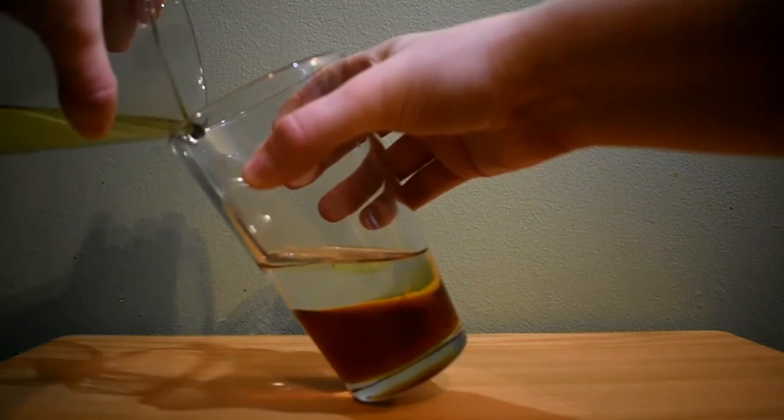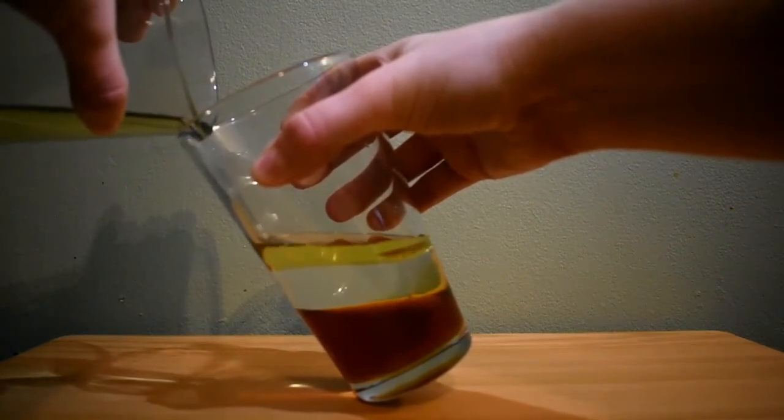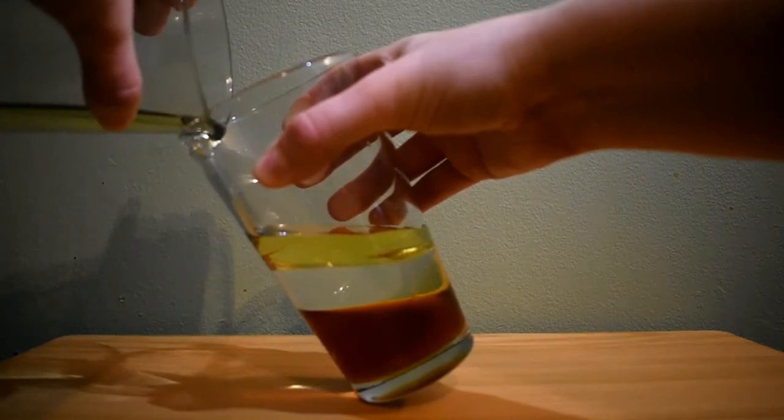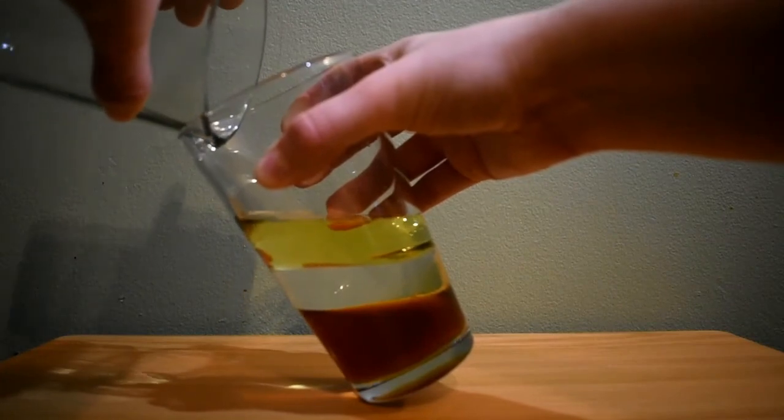In our cup, the honey had the most closely packed atoms and was the densest of the three liquids and stayed at the bottom. The oil had the most space between its atoms of the three liquids and rose to the top, being the least dense.